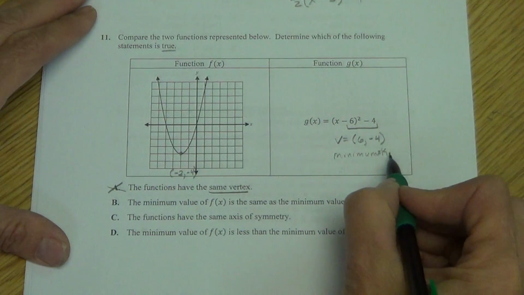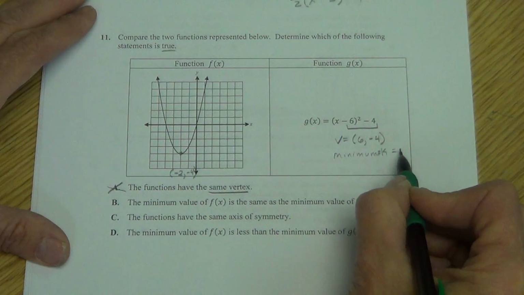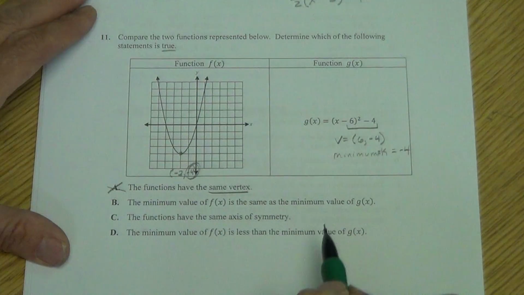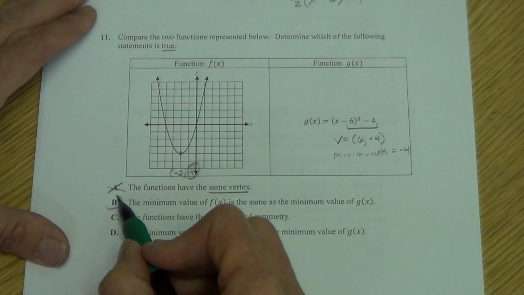Our k value here is -4. And our k value here is -4. So we do know that that's correct.